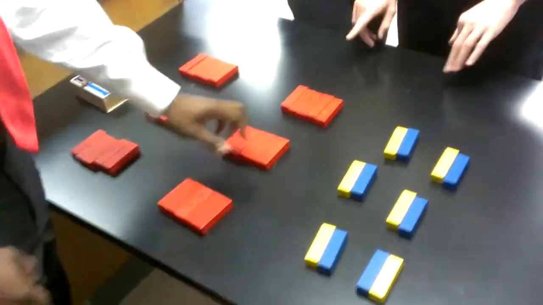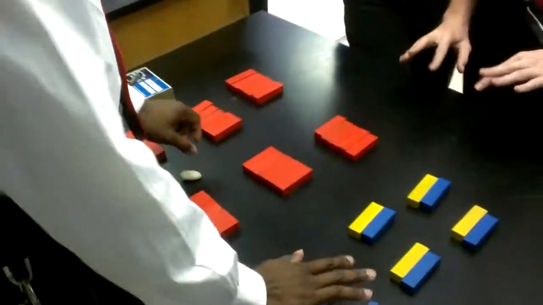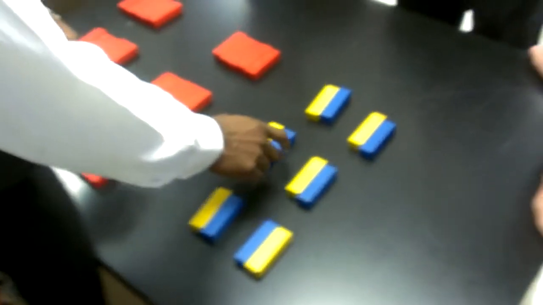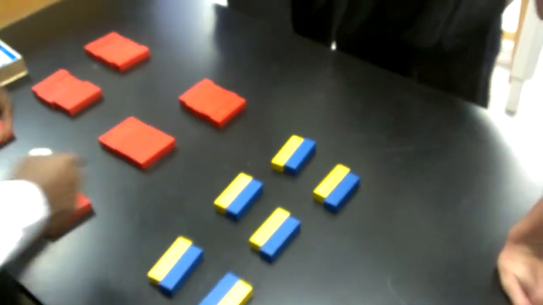The light-independent reaction starts in the stroma. We need 6 RuBPs. We need Rubisco to bind them. And we also need 6 carbon dioxides. The yellow stands for carbon, the blue stands for breathable oxygen. So that's a carbon dioxide molecule.